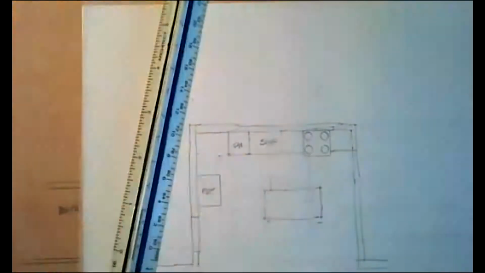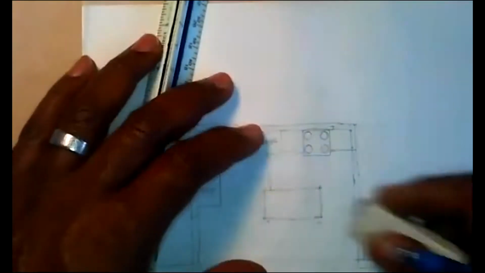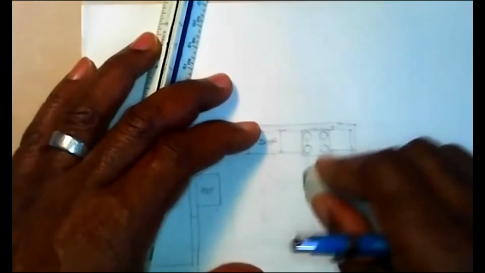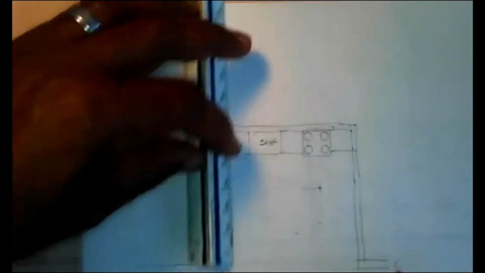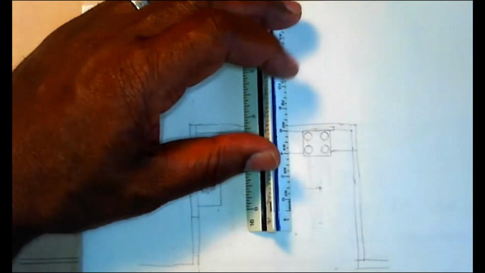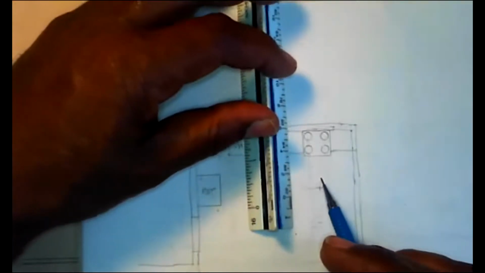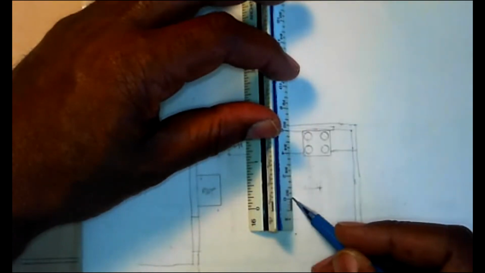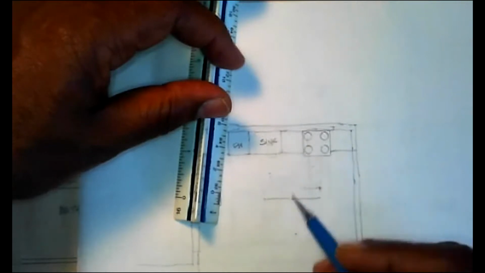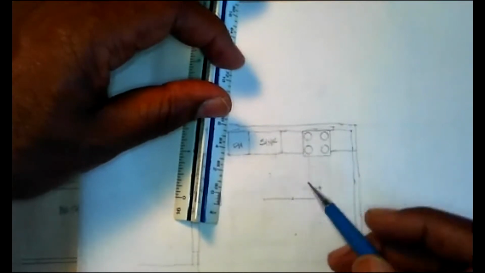Here's what I'm going to do. Another change. So it'll make it feel better. I'm going to go from the edge of the countertop here, if you can see what I'm doing, edge of the countertop there. And then I'm going to go 4 feet to the edge of the table. Okay, 4 feet. So from here to there, I made it 4 feet now.